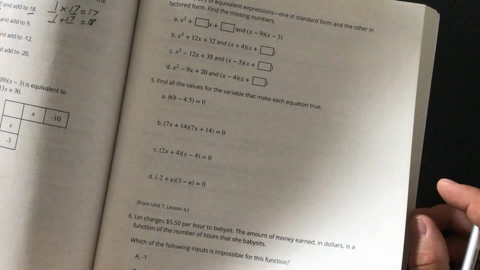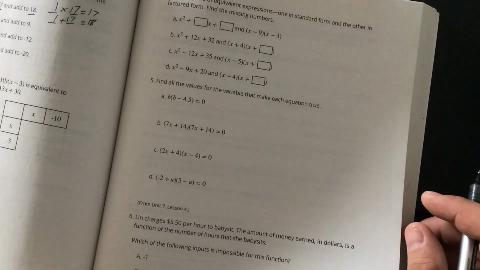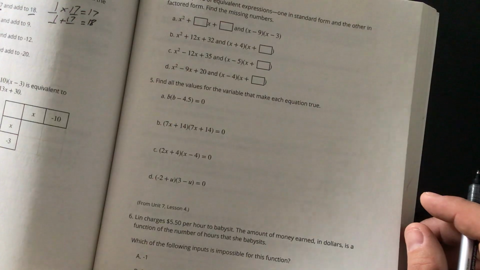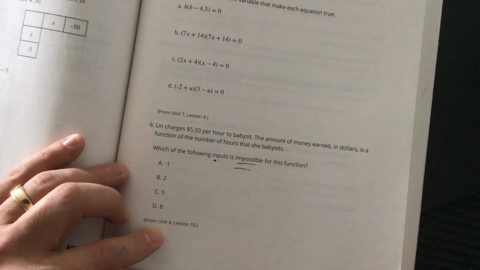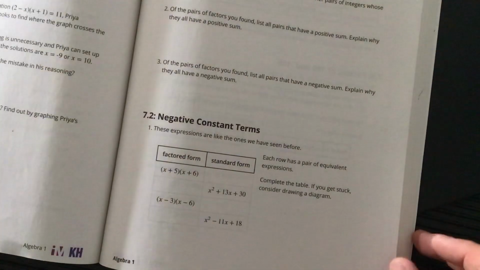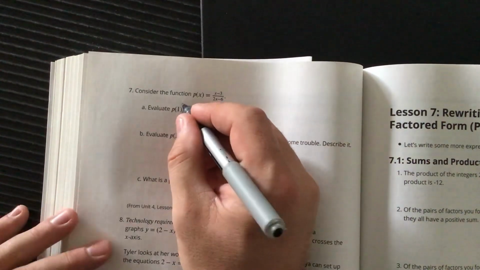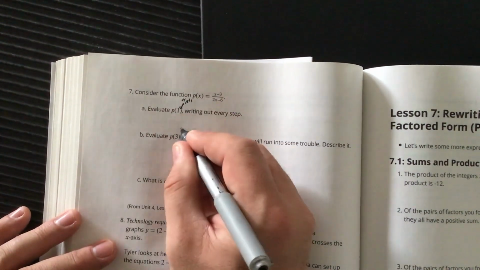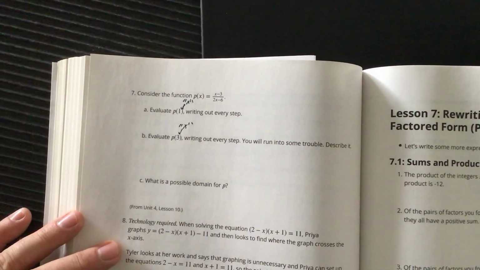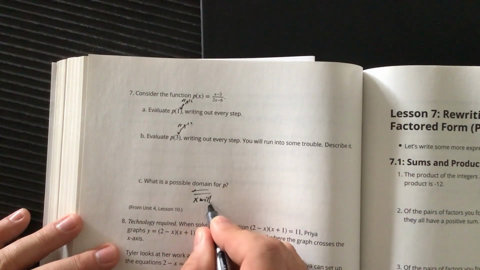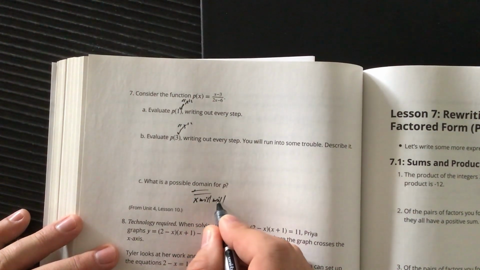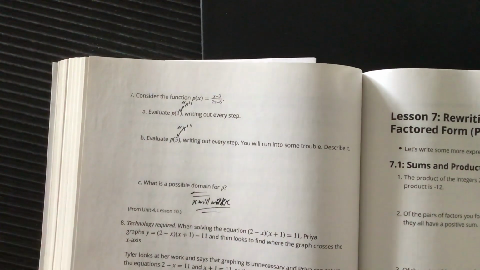Question number 5 is what we did a couple days ago. Question number 6, it says one of these inputs is impossible. Which one there is impossible? Okay, 7 is a review from Unit 4. Remember, this is the number that gets plugged in for X. Domain means, all right, what X's will work for our equation? What X's will always work for our equation?